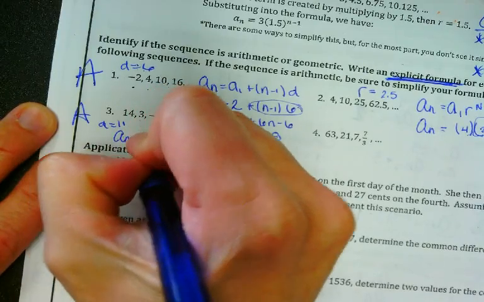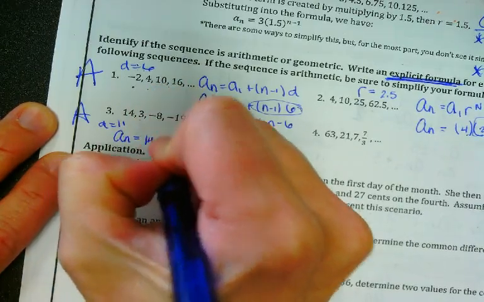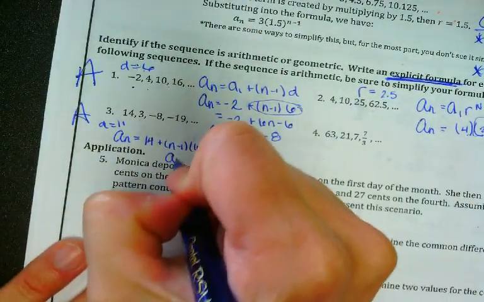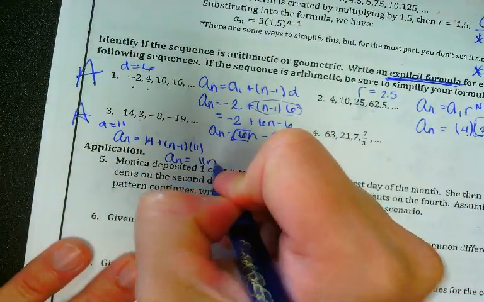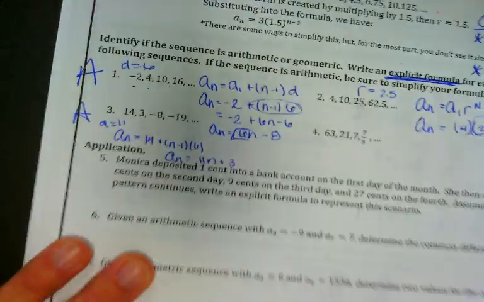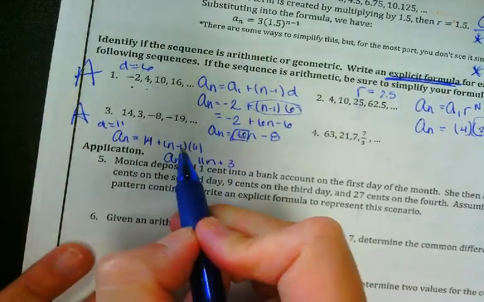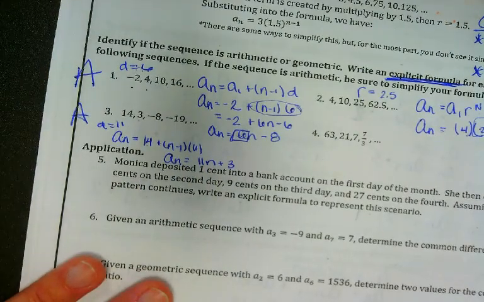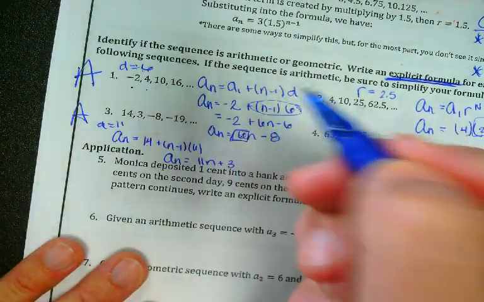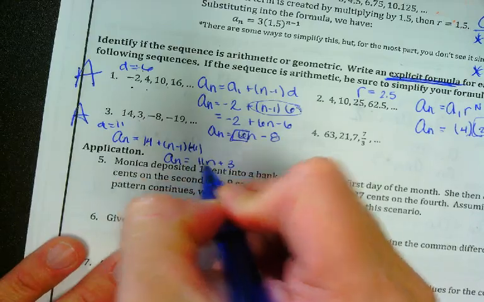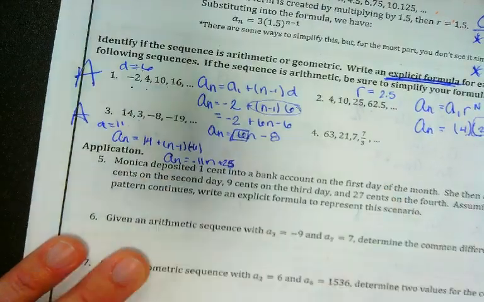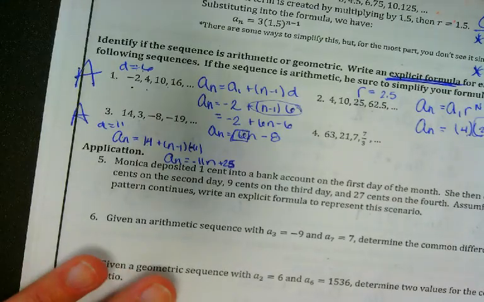A sub n equals a sub 1, so that's 14 plus n minus 1 times 11. If I clean that up, I should get 11n, what is that, plus 3? Does that sound right? Did I subtract wrong? 25 minus 11 is 14, so it should be negative 11. Oh, Jiminy Crickets, it should be negative 11. I'm subtracting 11. How about negative 11? So that should be negative 11n plus 25. You like that better? Sounds better.